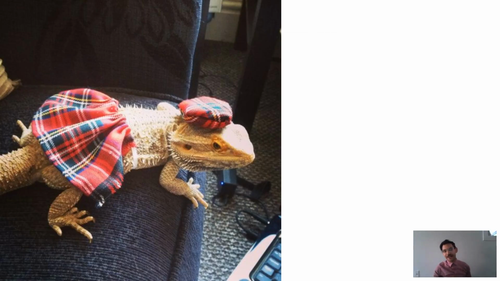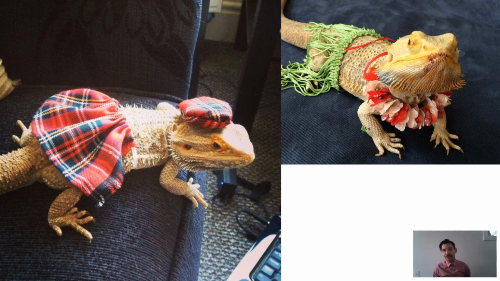Holy cow, that's a lizard in a kilt. And that's a lizard in a luau dress.